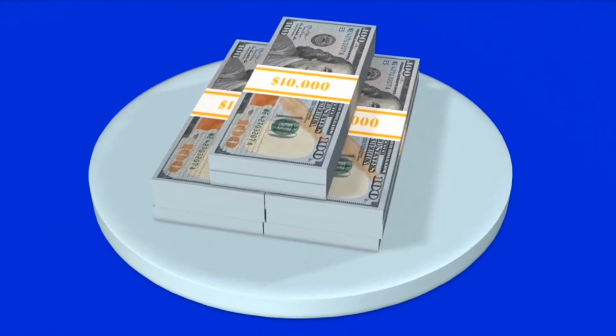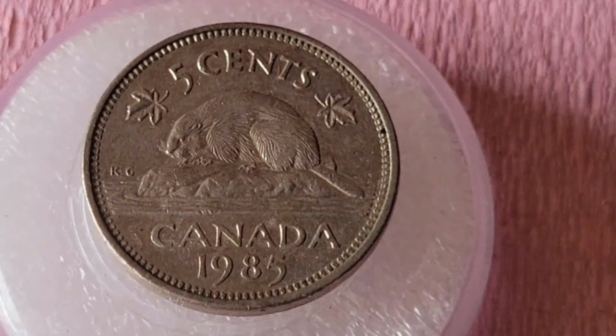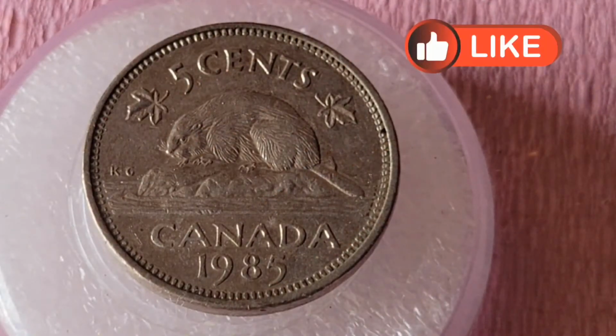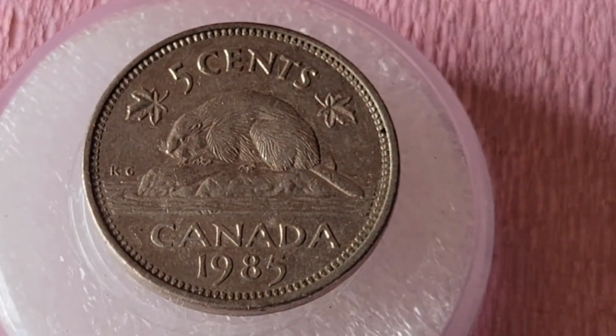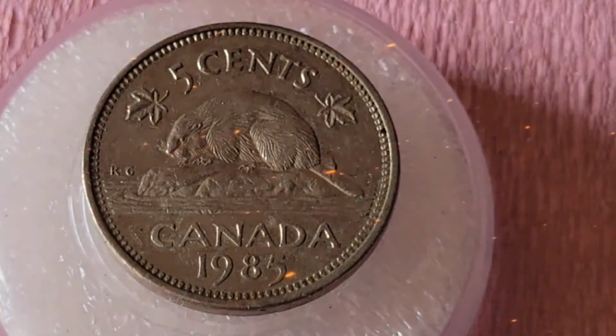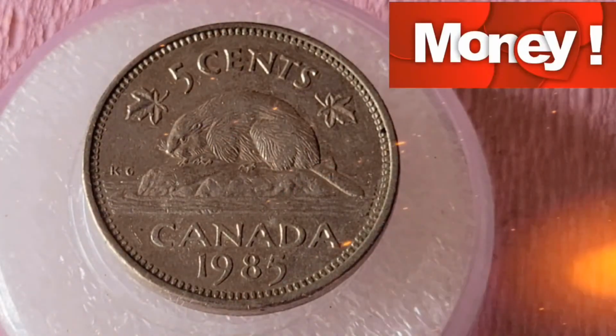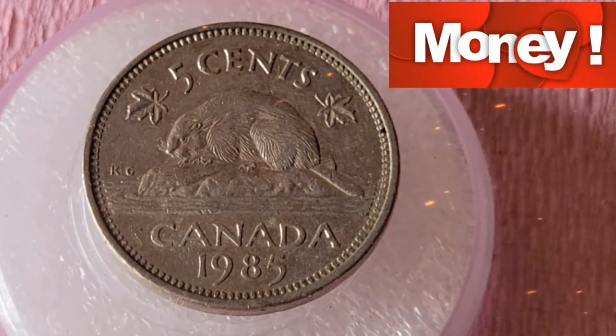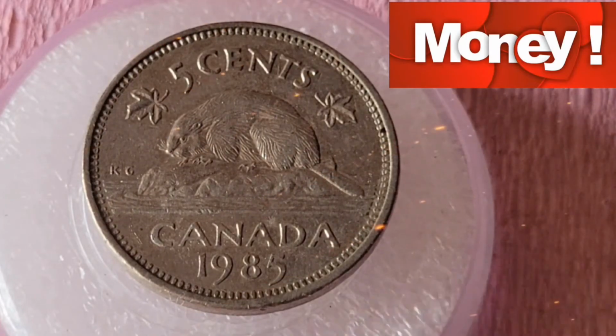Today, we're exploring one of Canada's most iconic coins, the 1985 Canadian 5-cent piece. This small but mighty coin, featuring the beaver on one side and Queen Elizabeth II on the other, might just be worth more than you think. We'll dive deep into its history, its design, and most importantly, its value. Some of these coins are rumored to be worth millions in circulation, and by the end of this video, you'll know why. Whether you're a seasoned collector or just curious, stick around as we uncover the secrets of the 1985 Canadian nickel.